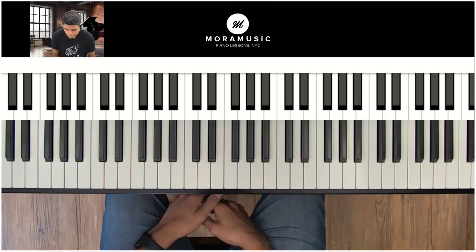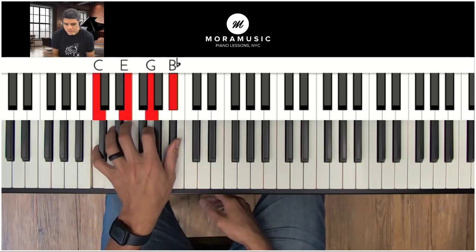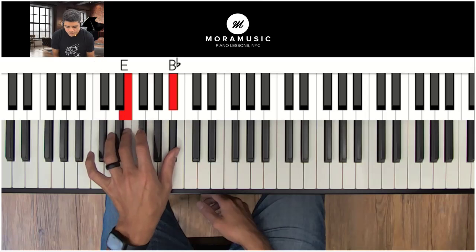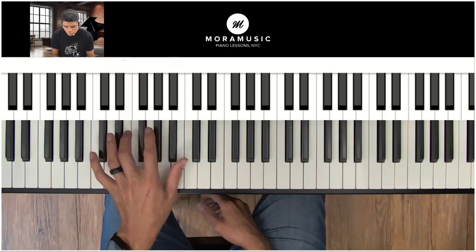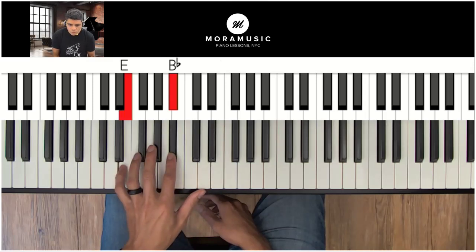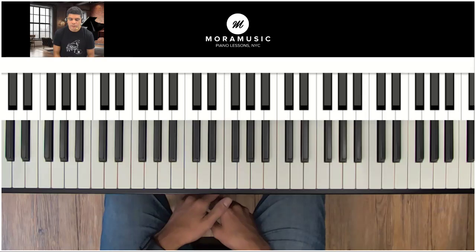And how about if we have a C dominant 7th, your third and your seventh? This is the interval known as the tritone, and you can move back and forth.